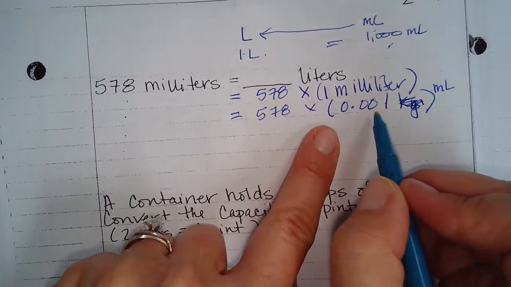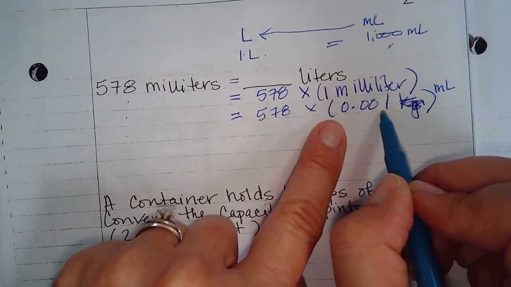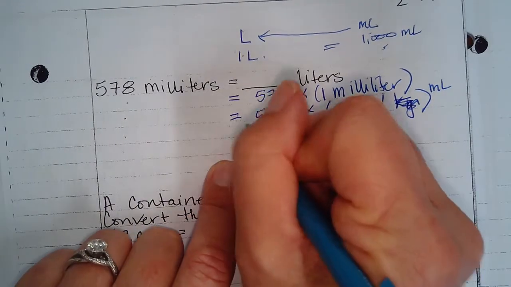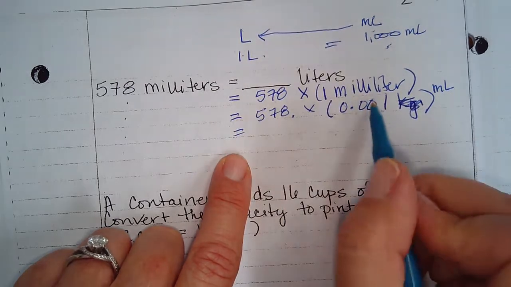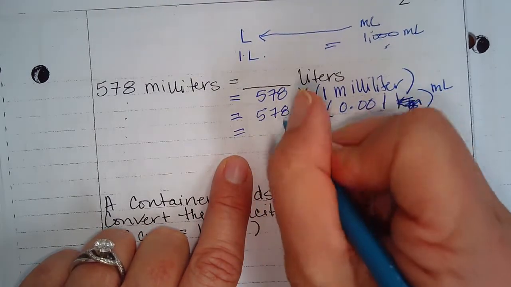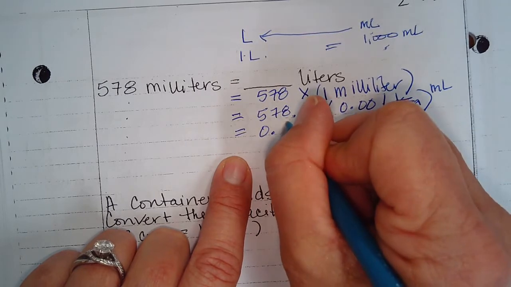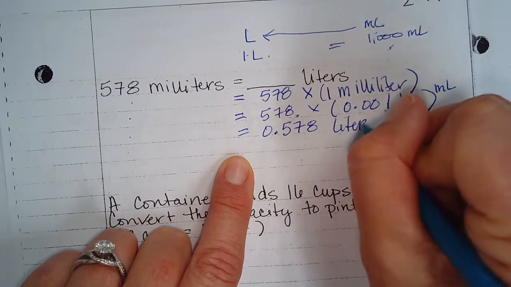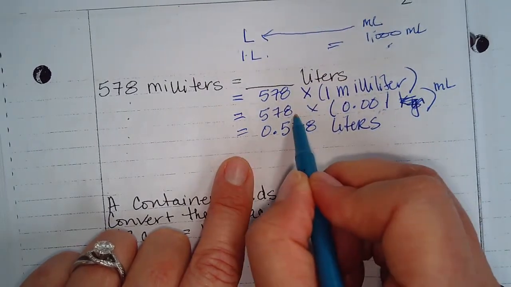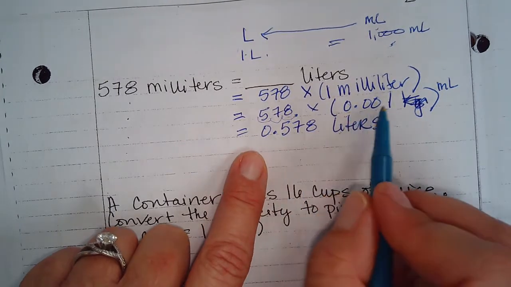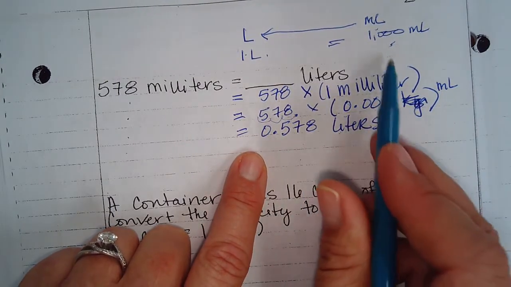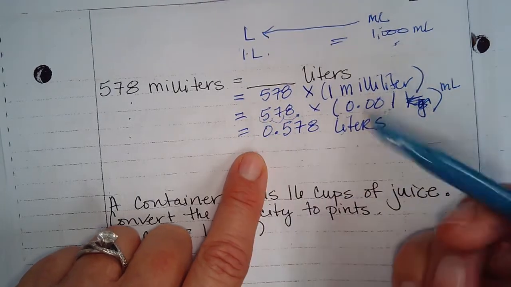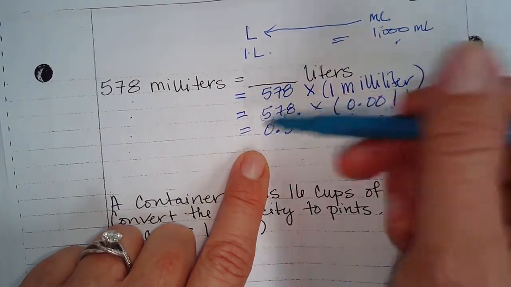All right. So now we know that decimal is a fraction and fraction is division, right? So remember, we're going to take our decimal now and we're going to move it 3 times. So we're going to end up with 0.578 liters. So we have to take it, move it 1, 2, 3, because a decimal is a fraction and a fraction is division. And when we're using division, our decimal is going to go the opposite way.